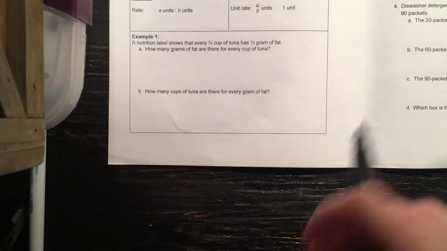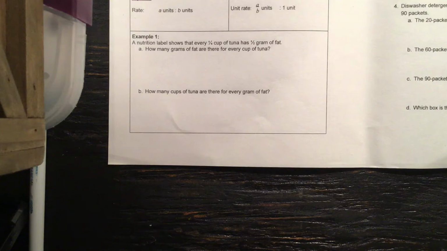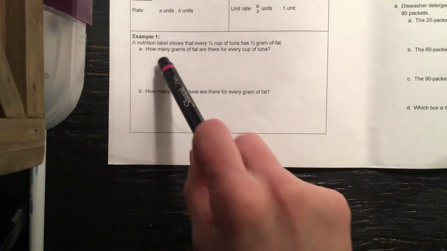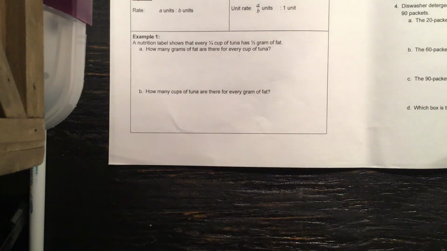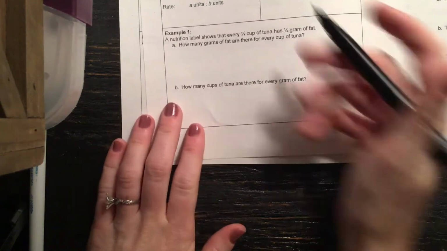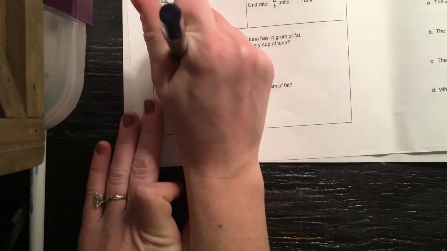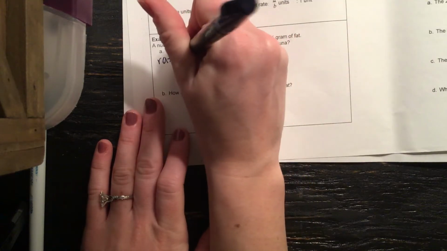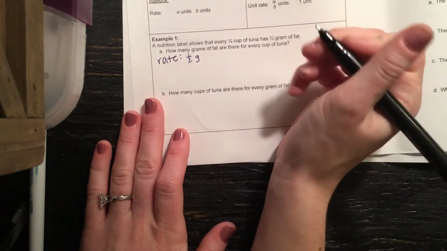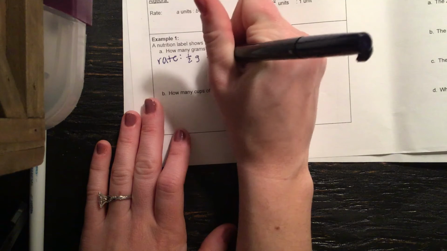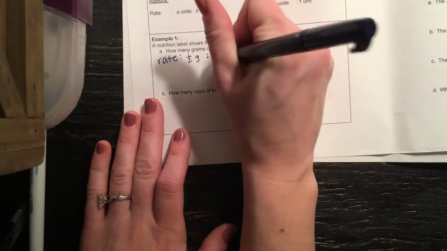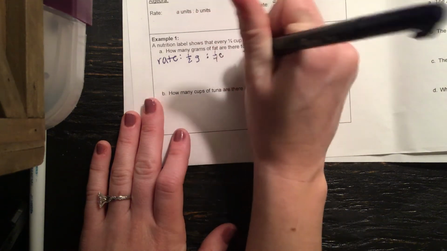Example 1. A nutrition label shows that every 1/4 cup of tuna has 1/2 gram of fat. Question A is saying, how many grams of fat are there for every 1 cup of tuna? So our rate is 1/2 gram of fat to 1/4 cup of tuna.